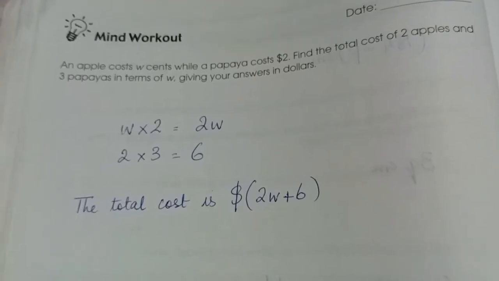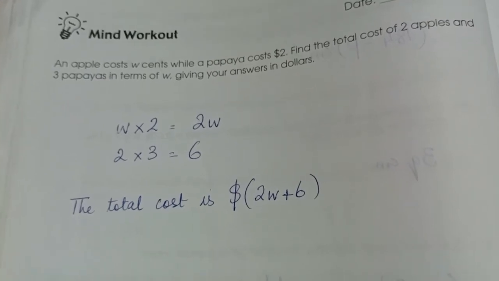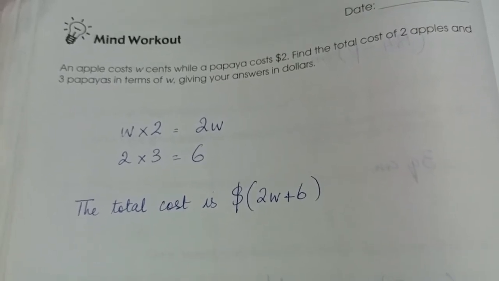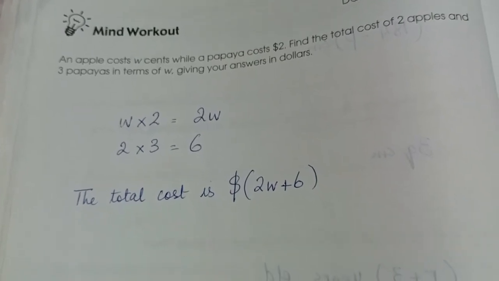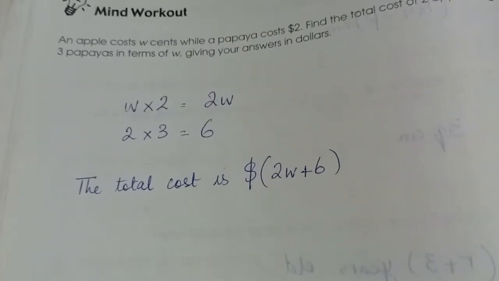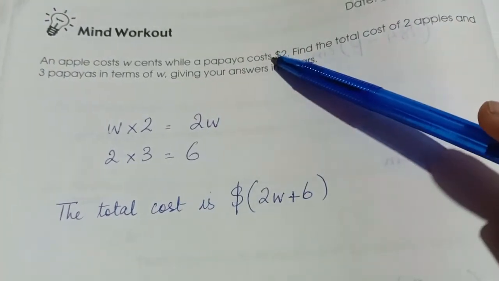Here we have a mind workout. An apple costs w cents while a papaya costs $2. Find the total cost of 2 apples and 3 papayas in terms of w. Give your answer in dollars. So apple costs w and papaya costs 2.